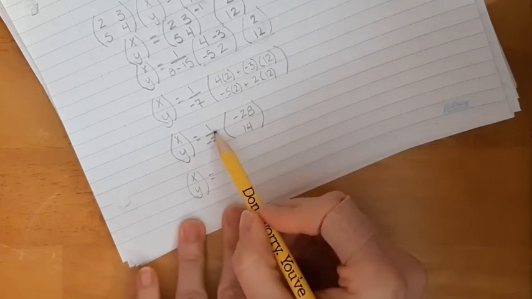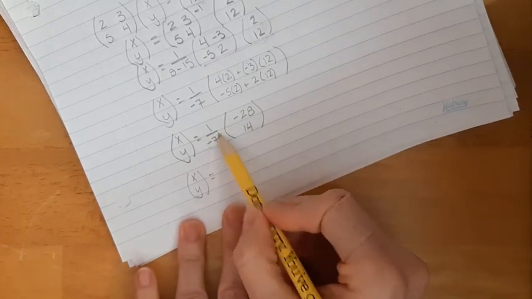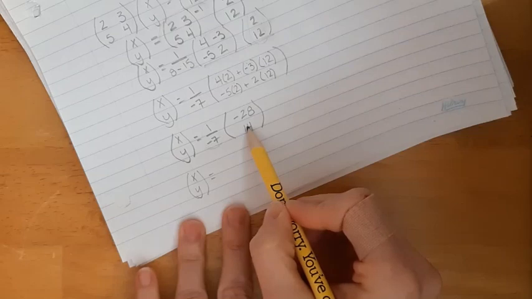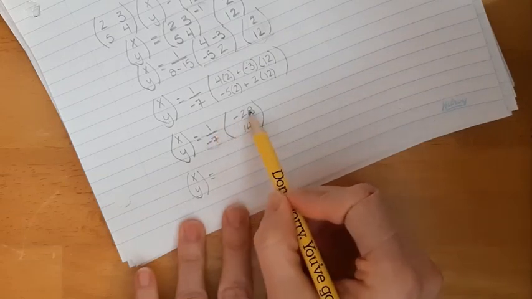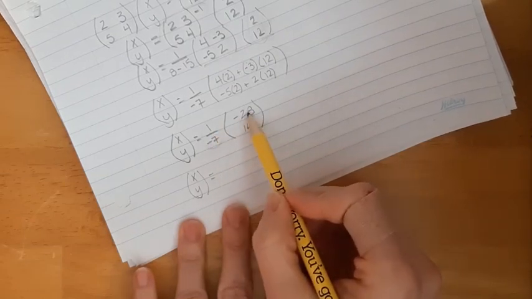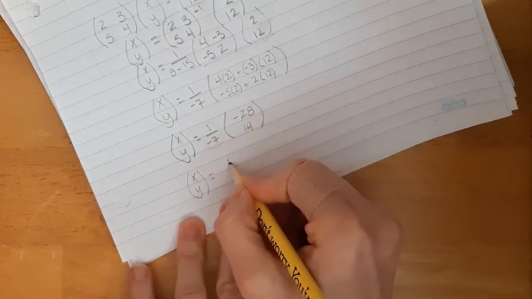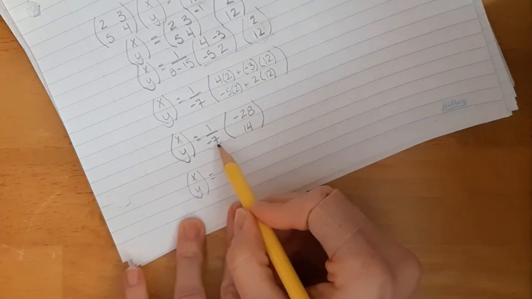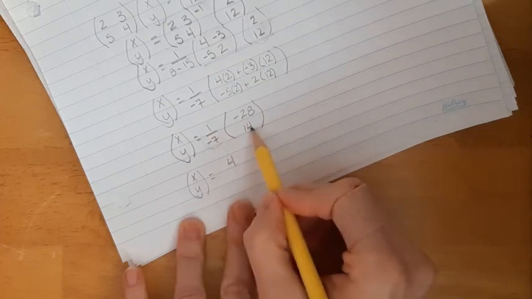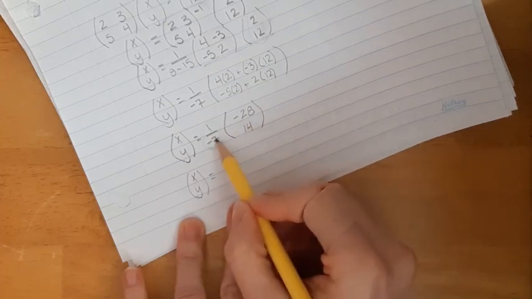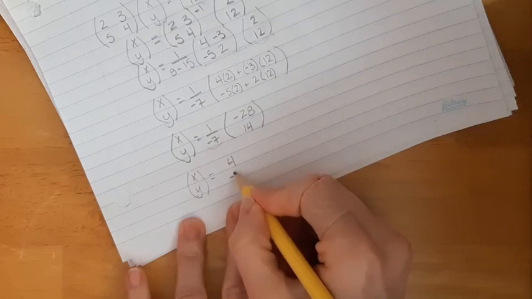So now we're going to multiply this by both of the elements in our matrix. So now we've got 1 over negative 7 times negative 28, which gives me negative 28 over negative 7, which gives me 4. And then I've got 1 over negative 7 times 14, which gives me 14 over negative 7, which gives me negative 2.